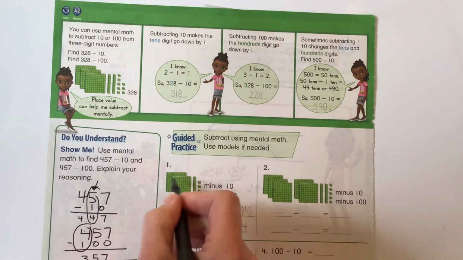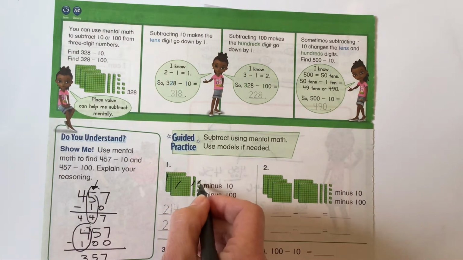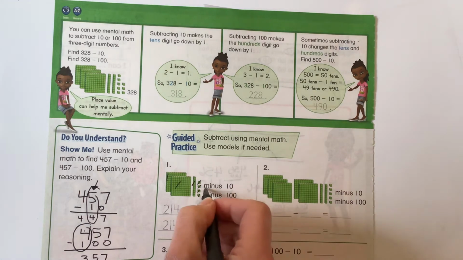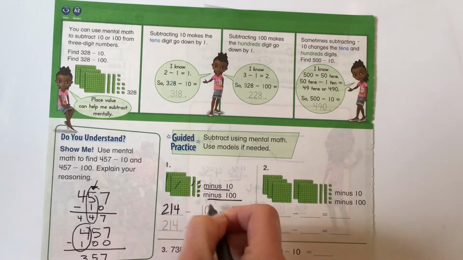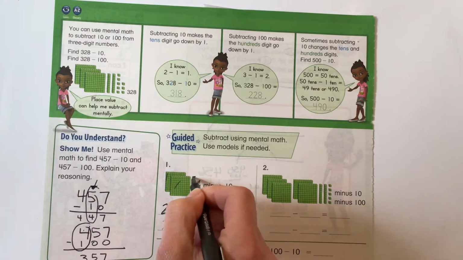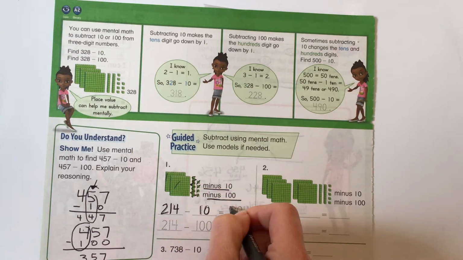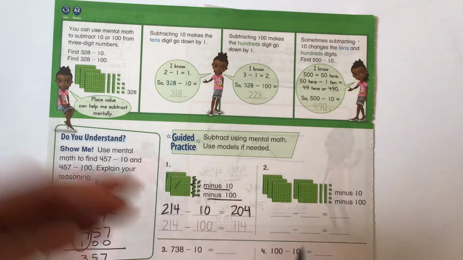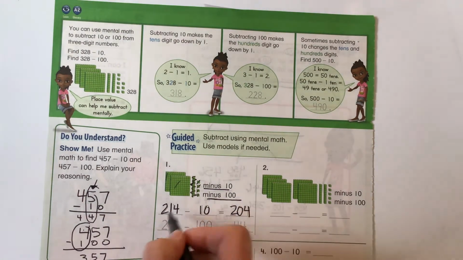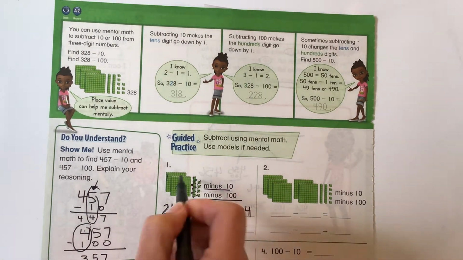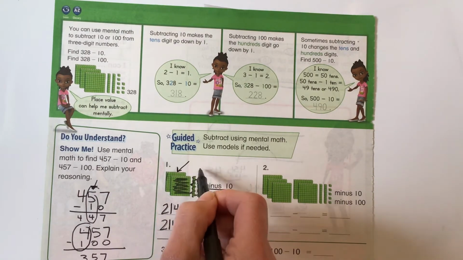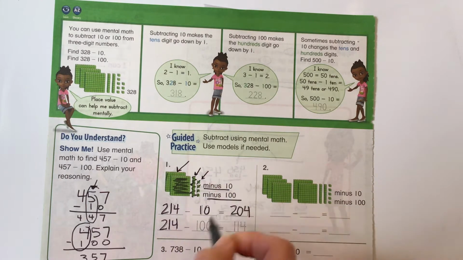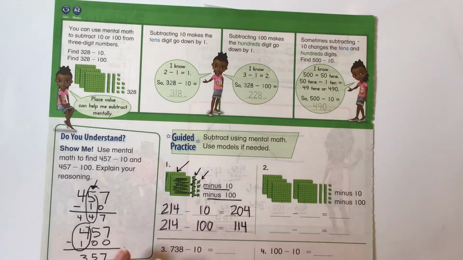So we have 200, 10, 11, 12, 13, 14, minus 10 and minus 100. 214 minus 10. So if we got rid of that tens block there, we would have 204. This is a nice visual way to take a look at it. If we have 214 and we get rid of this first hundreds here, we would have 110 plus 4. So 110 plus 4 is 114.